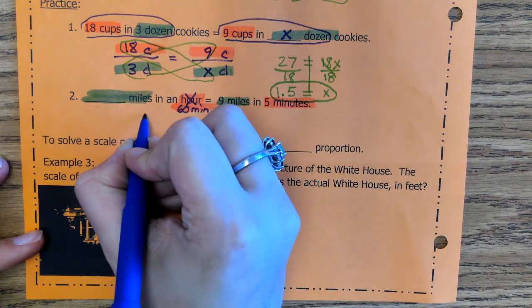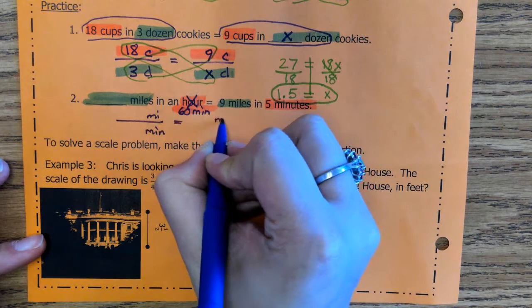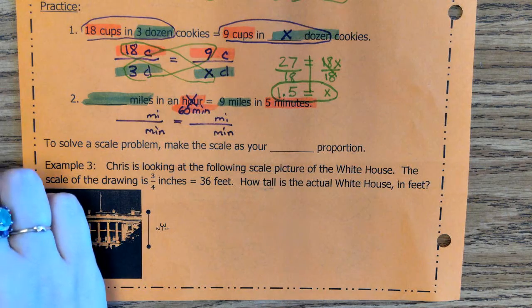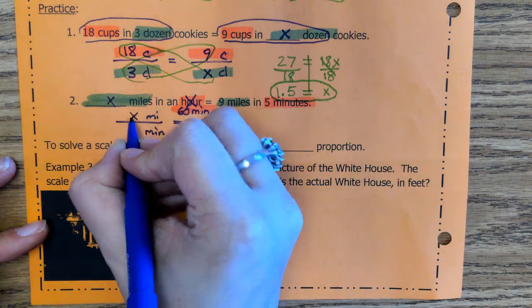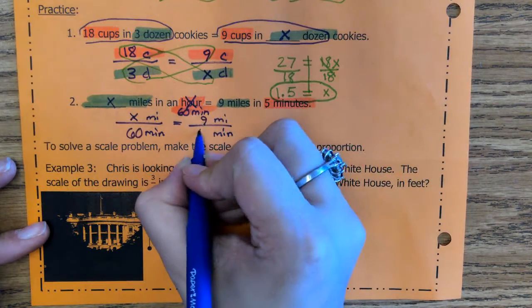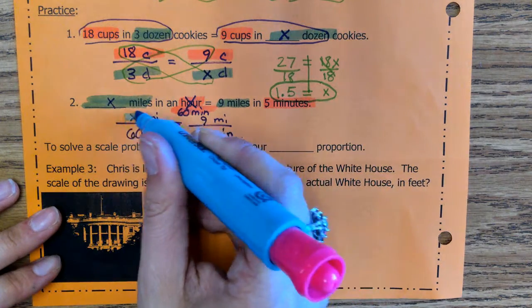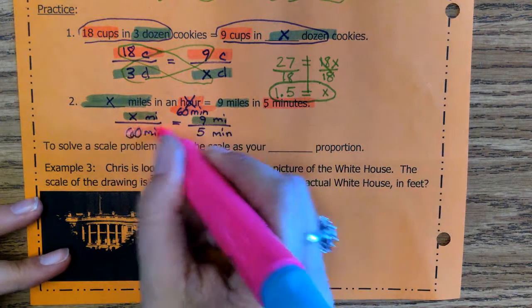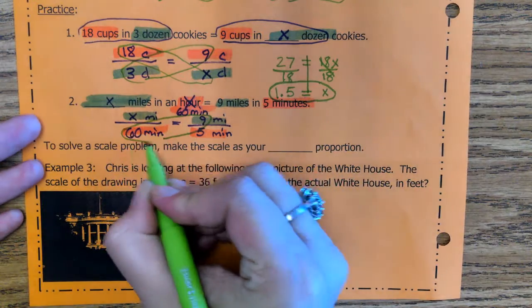Now my units match. So I can do miles to minutes equals miles to minutes. Okay? So I've got blank miles, that's my x. x miles to 60 minutes equals 9 miles to 5 minutes. Again, this time I've got the blue on top, the miles, and then here are my minutes. And I'm going to solve it the same way by crossing it.